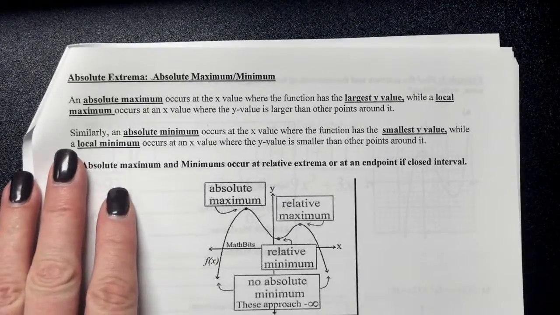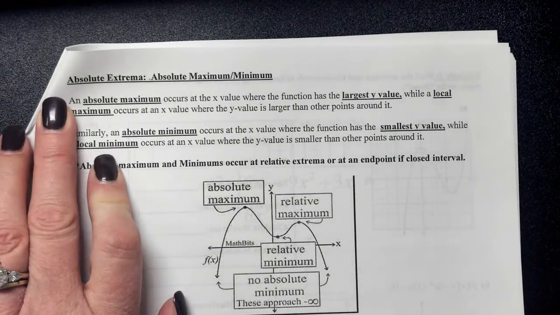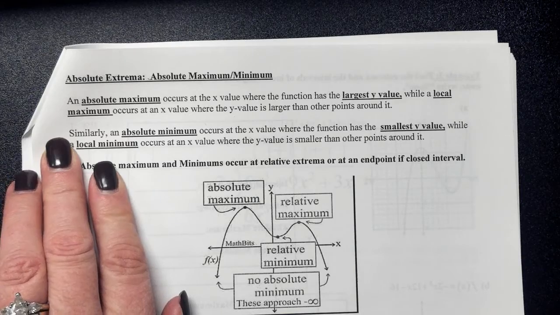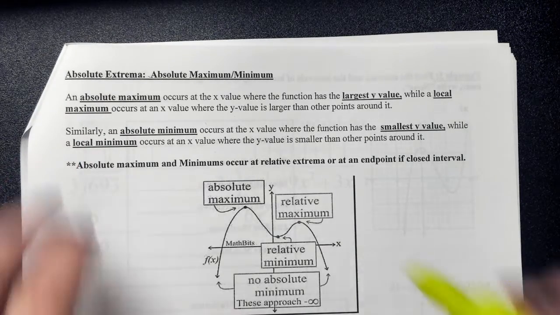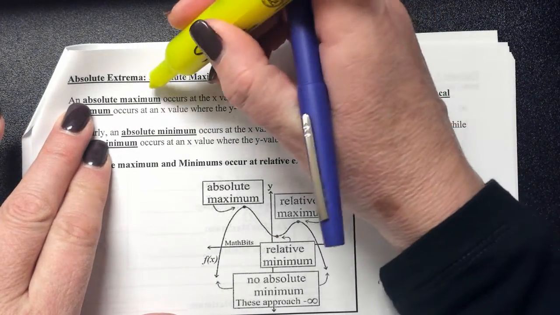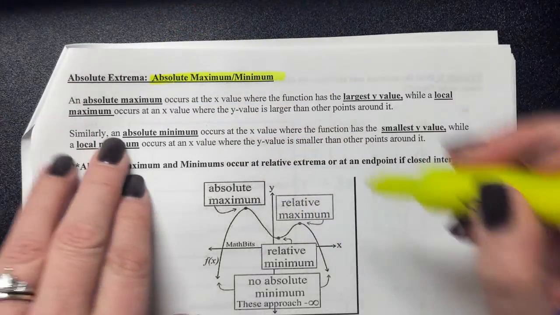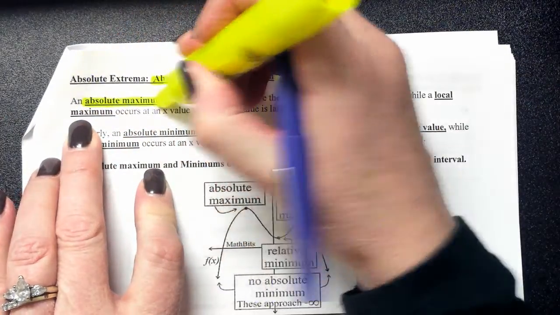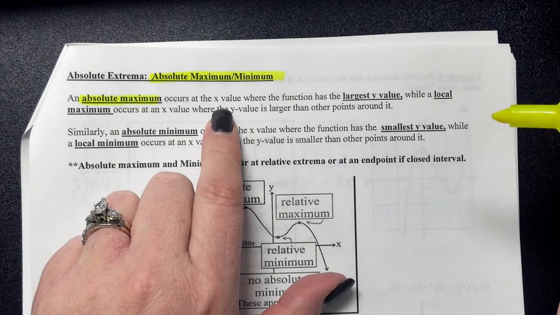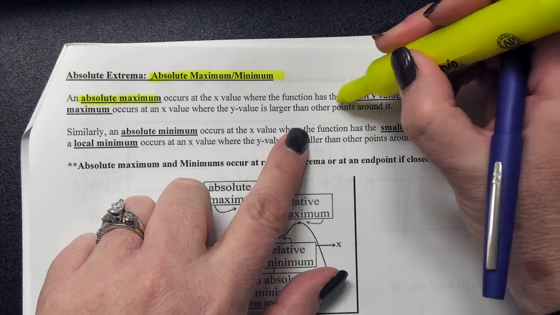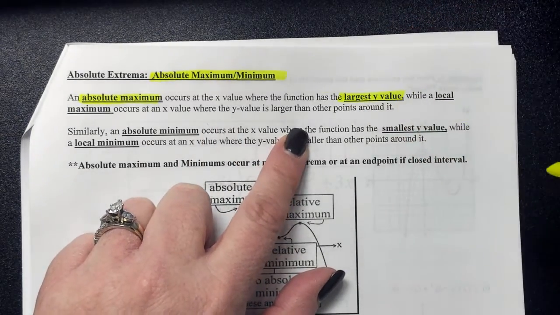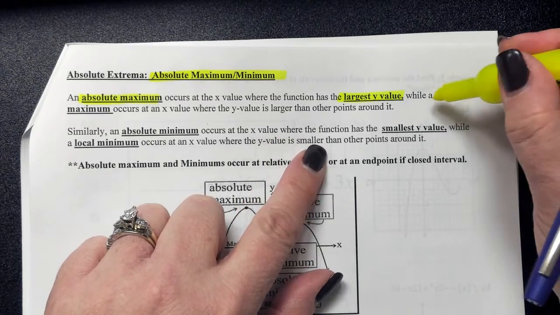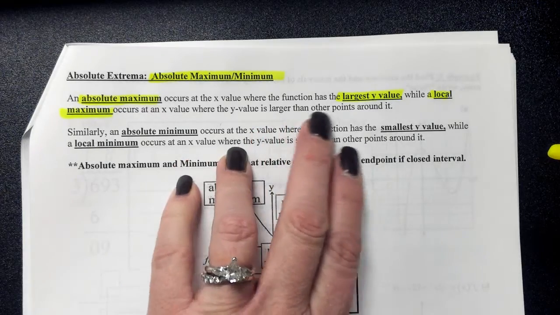So when you're talking about relative maxima and relative minimum, or your relative extrema, we also can talk about absolute maximum and minimum. An absolute maximum is occurring, again, at a turning point, or a relative maxima, and you're looking at where the largest Y value is going to be. While a local maximum occurs at an X value where the Y value is larger than other points around it.